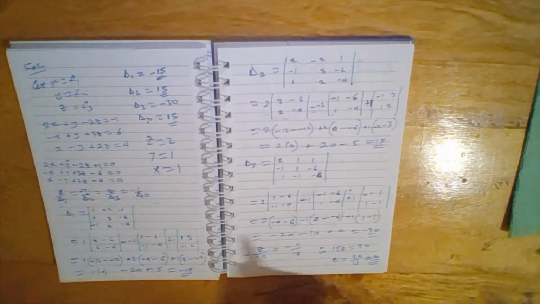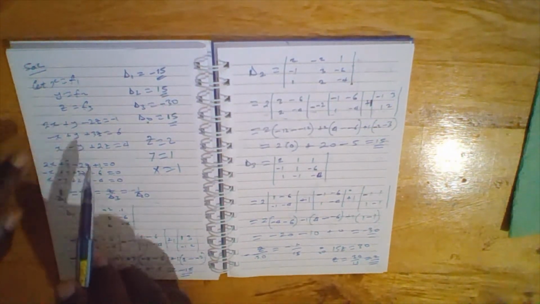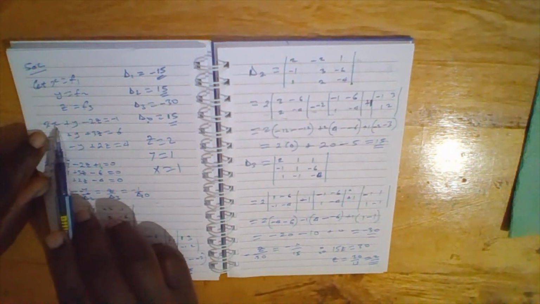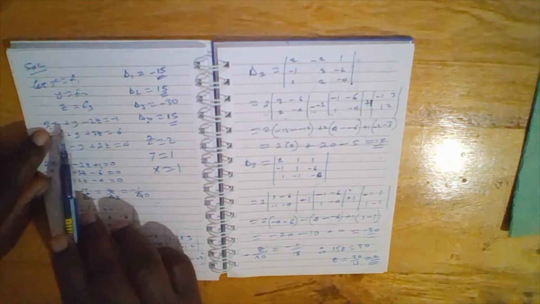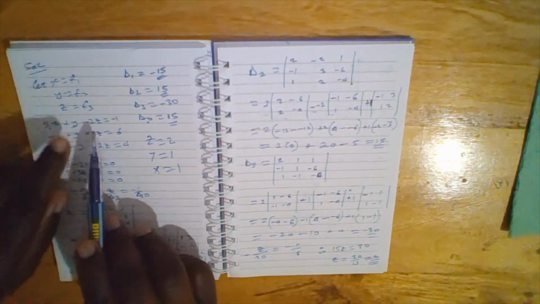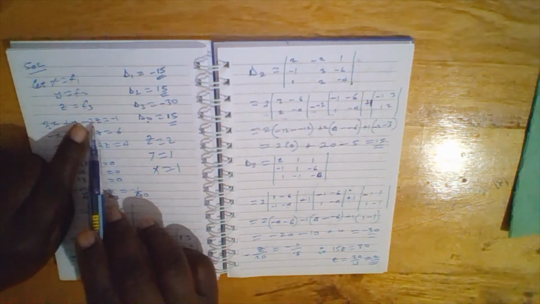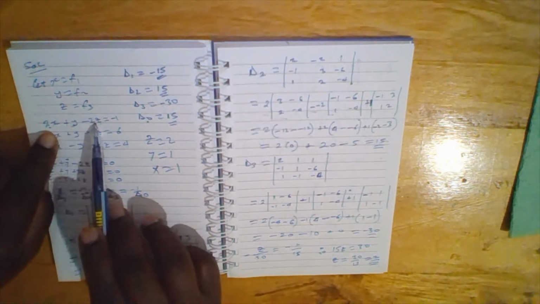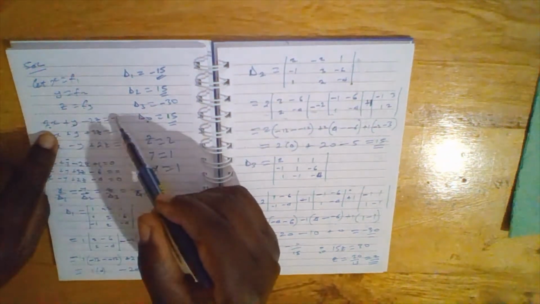The question is over. You can confirm from these equations. Let us see that x is 1, so this would be 2, plus this is 1, so this would be 3. 3 minus this is 2. 2 times negative 2 times 2, that's negative 4. So 3 minus 4, negative 1.